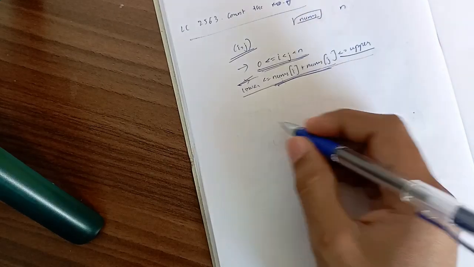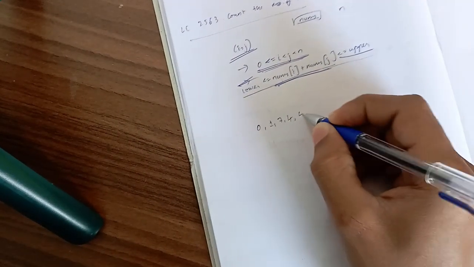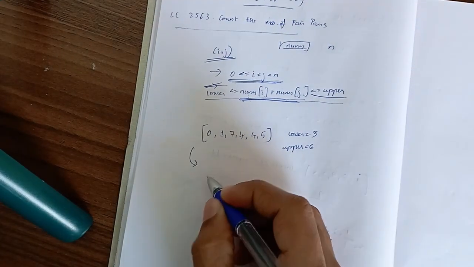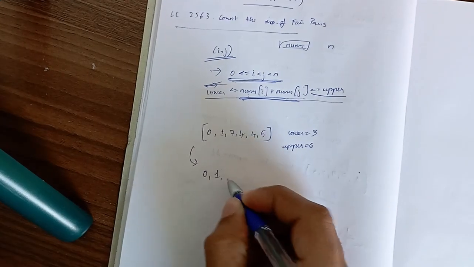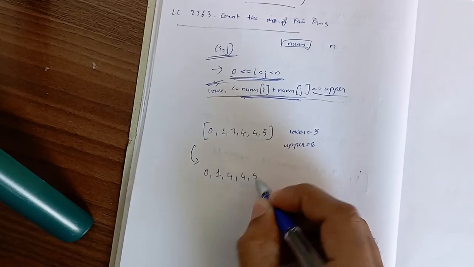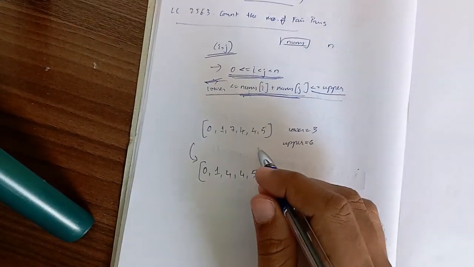and if you take an example 0 1 7 4 4 5, if you sort the array we will get 0, 1, 4, 4, 5, 7.